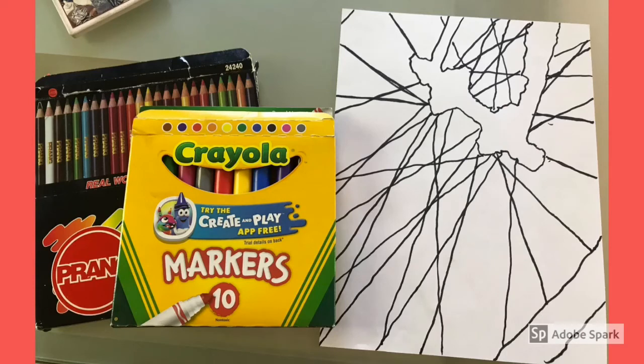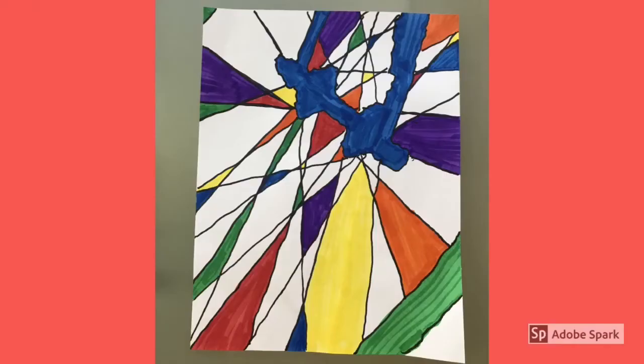Now that you traced your shadow, you can add color. Remember, if you don't have a bike, you can use any kind of object. You can also use any material you have to add color. Then you can decide what sections will get color and what sections will stay white.